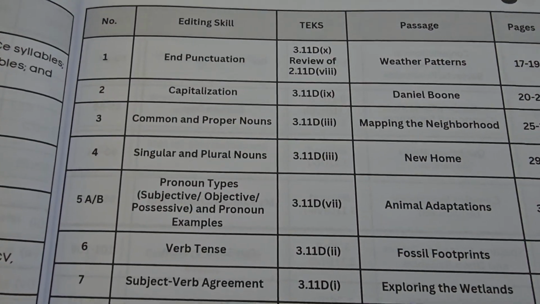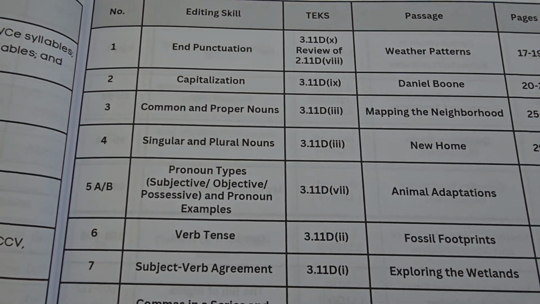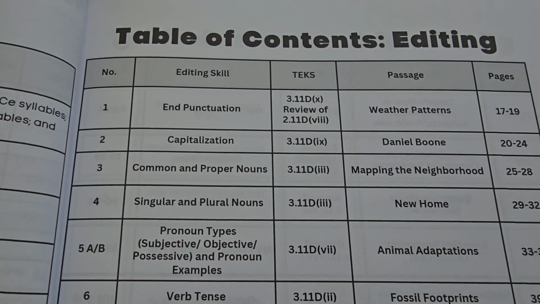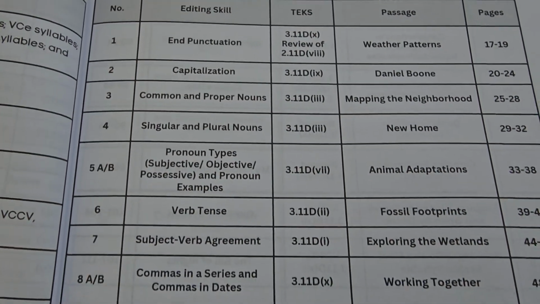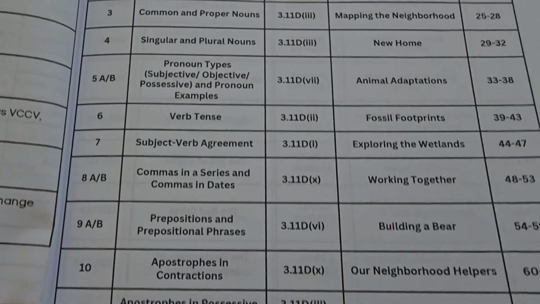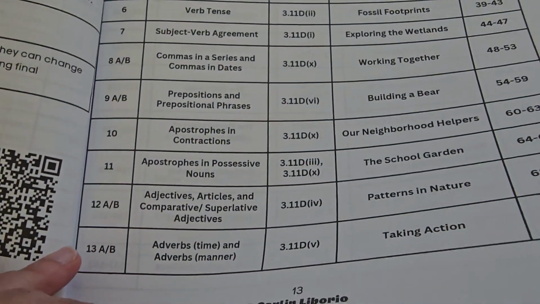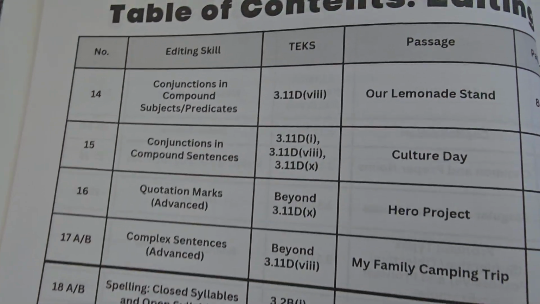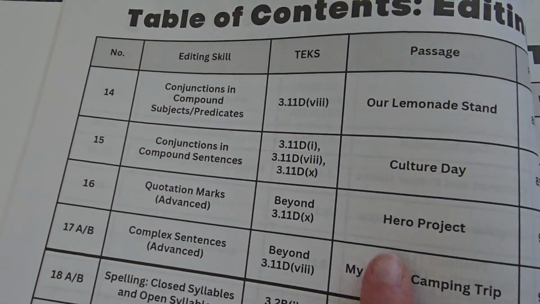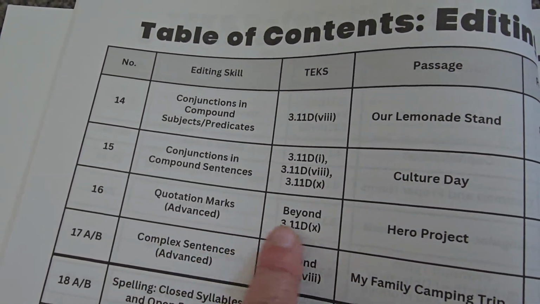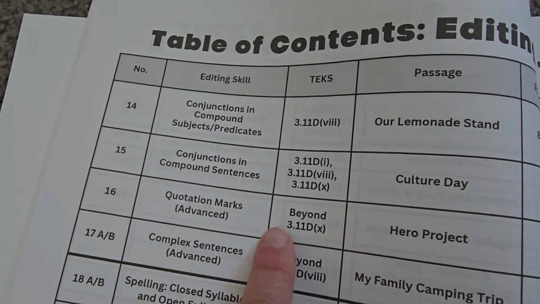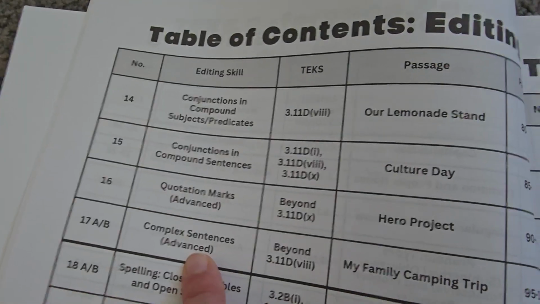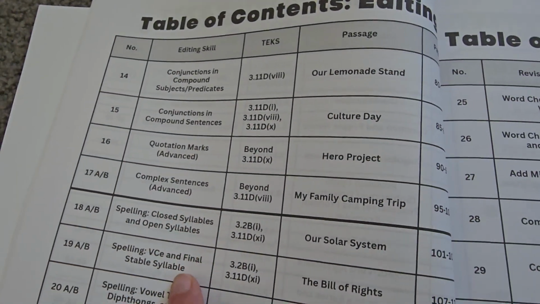You can do it in any order you want. You could use the pacing guide and do it in the order that it comes. So basically the order of the table of contents is it's going to have all of the editing first, okay? And then it gets into advanced skills. These are not technically part of the third grade TEKS, but I added them in because I think they are important writing skills. So I added in quotation marks and complex sentences.